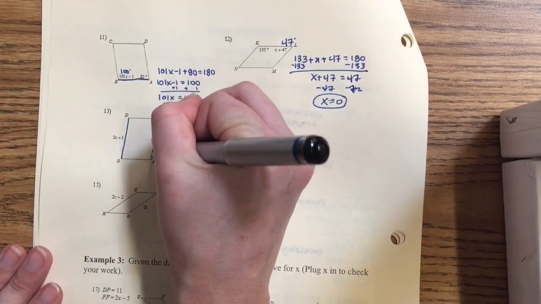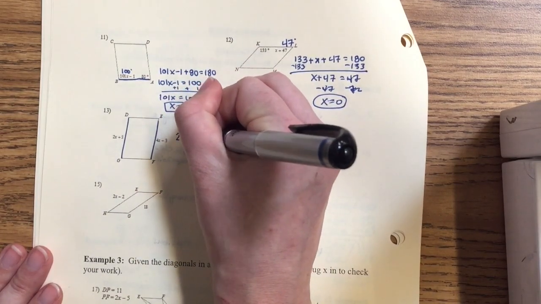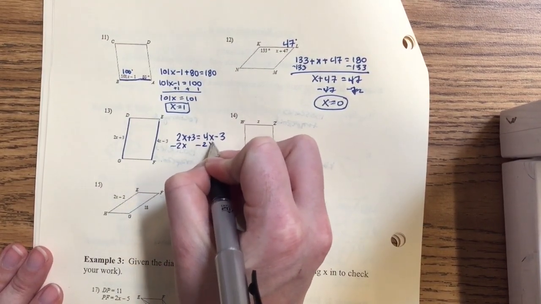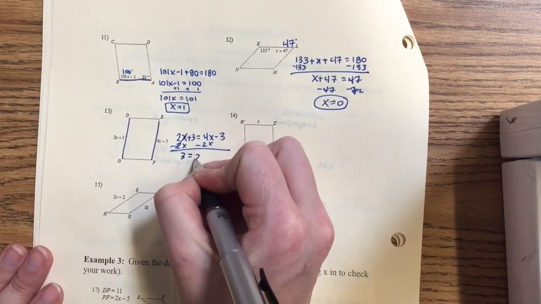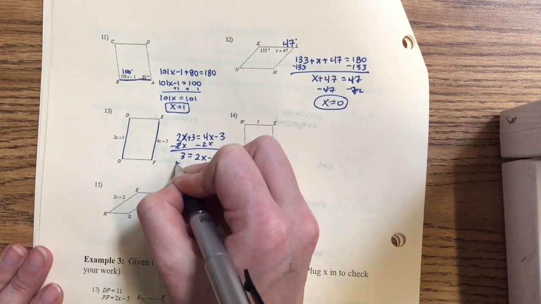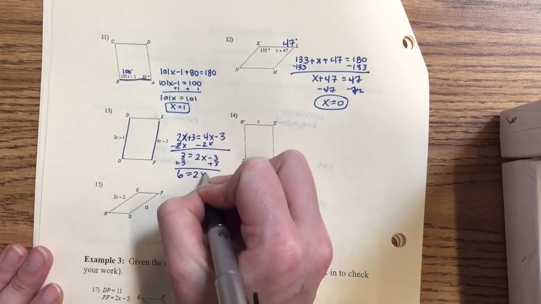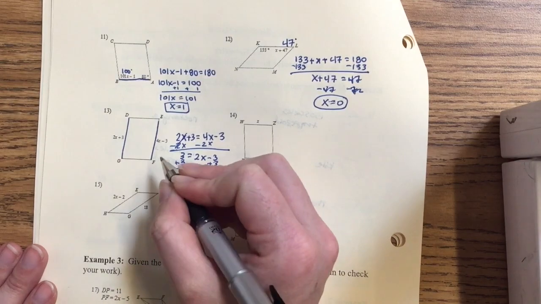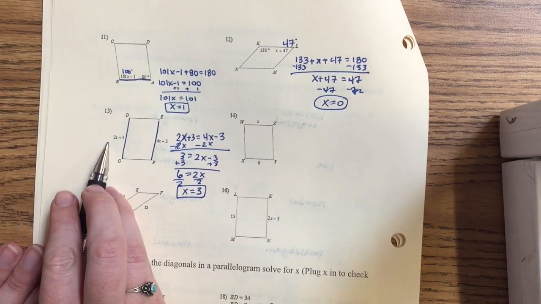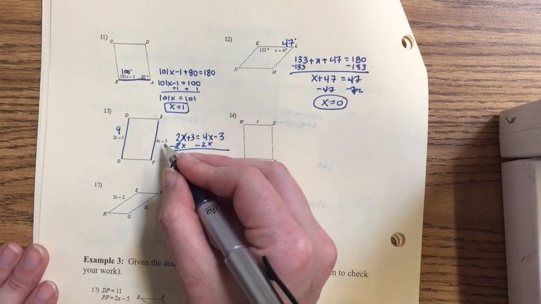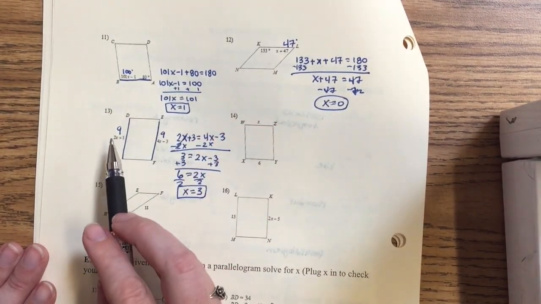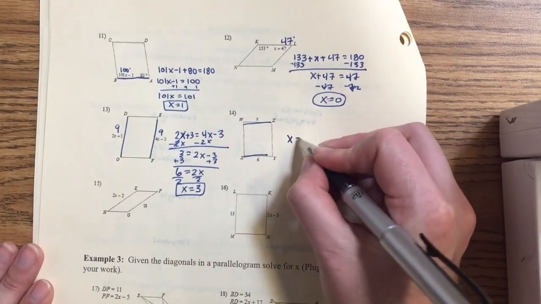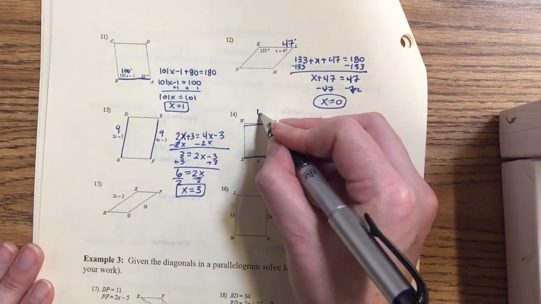These distances are the same length. 2x plus 3 equals 4x minus 3. Subtract the 2x. Add the 3. Divide. X is equal to 3. When you plug it in, you get 3 times 2 is 6, plus 3 is 9. 12 minus 3 is also 9. That means you did your work correctly. Opposite lengths are equal. That one's done.